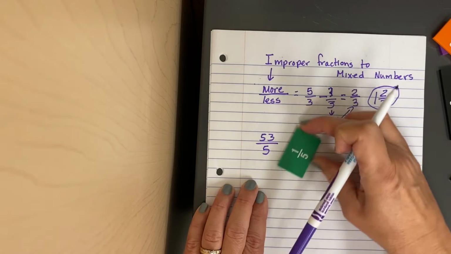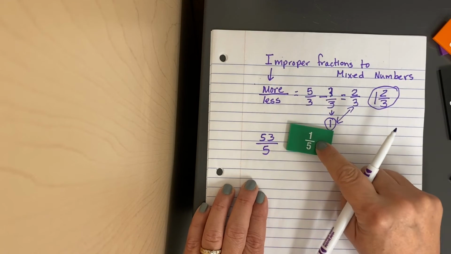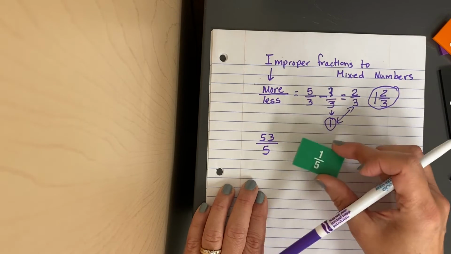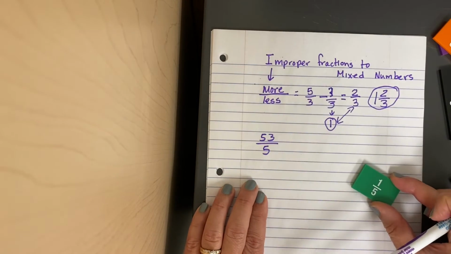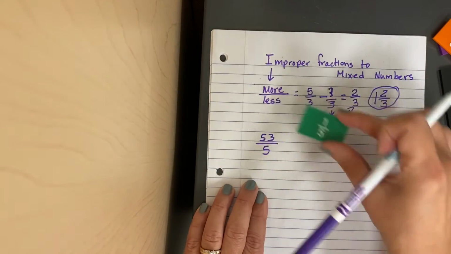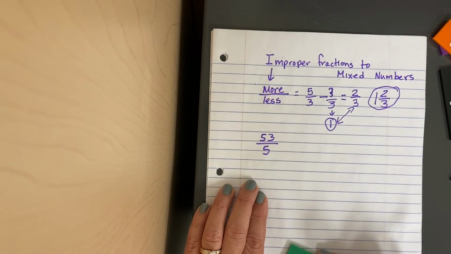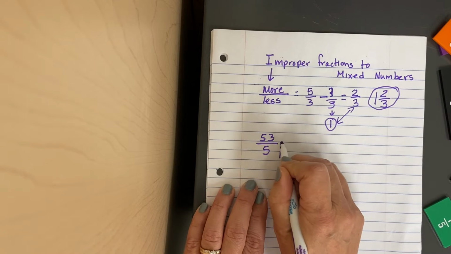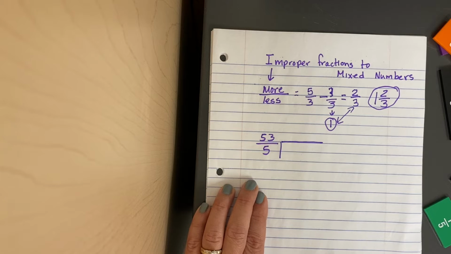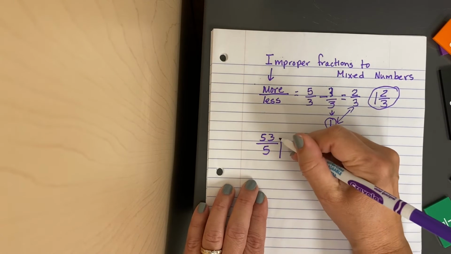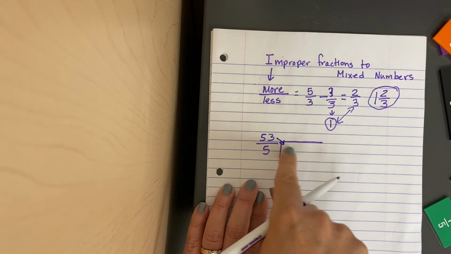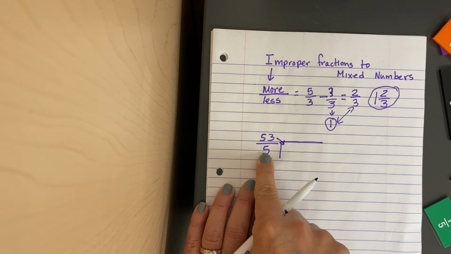So I basically have 53 of this size piece in my pile. So what I'm going to do is pretend that I took out 1, 2, 3, 4, 5. That's 1 whole. 1, 2, 3, 4, 5. That's 1 whole. So that's where it's repeated subtraction. But I know that division is the same thing as repeated subtraction. Now, remember Norman and his donkey? Norman, the numerator, goes in the house. Donkey, the denominator, stays outside.